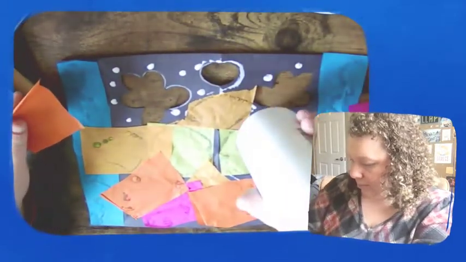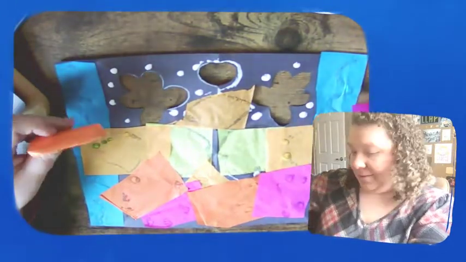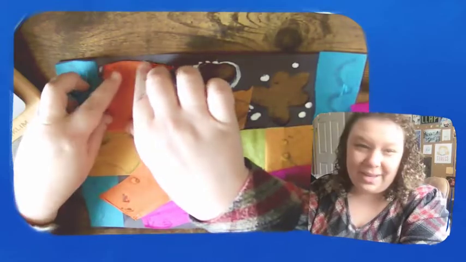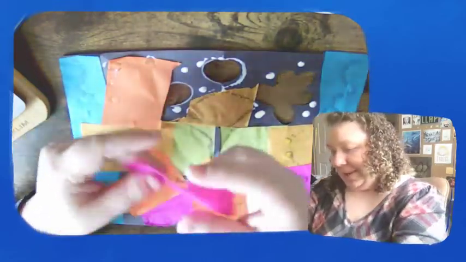And I will take colors here, glue around the edges of the shape, and we'll just put on some more colors. I said images, but it's really shape and color.